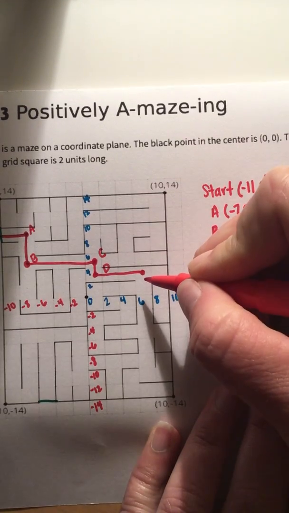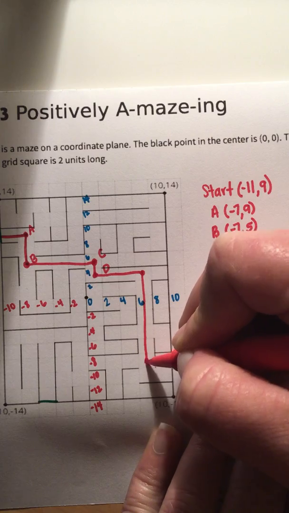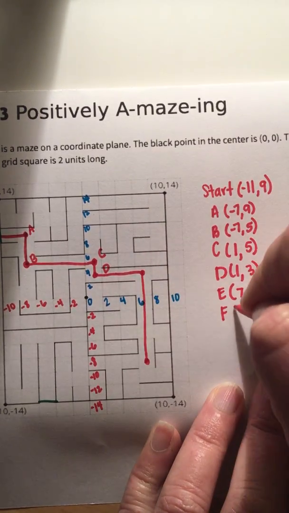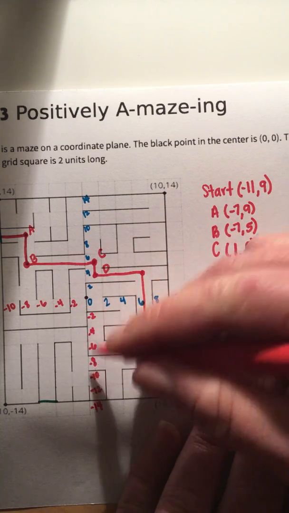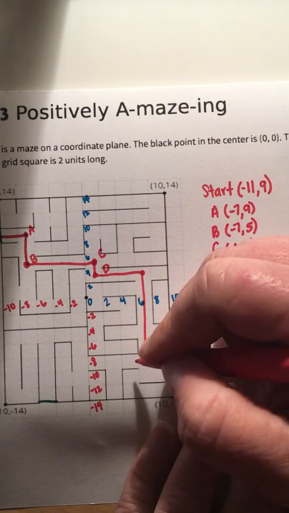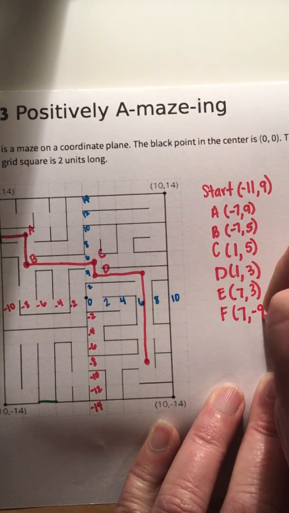The next one is going to be F. We're going to go all the way down here. So we're still going to the right 7. But now we've gone below 0. So it's actually going to be in between -8 and -10. So that's going to be -9.